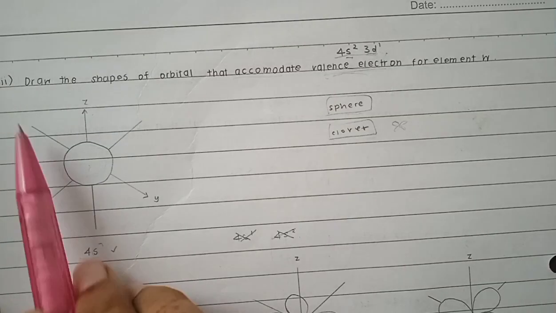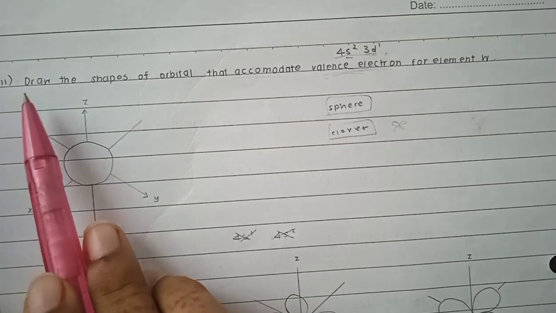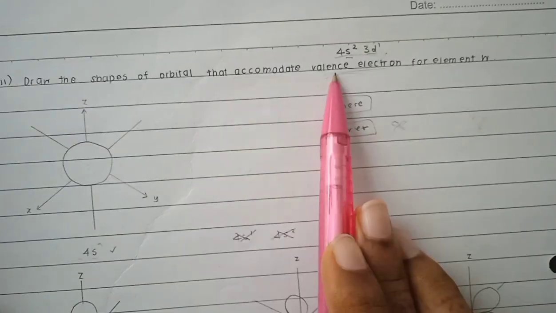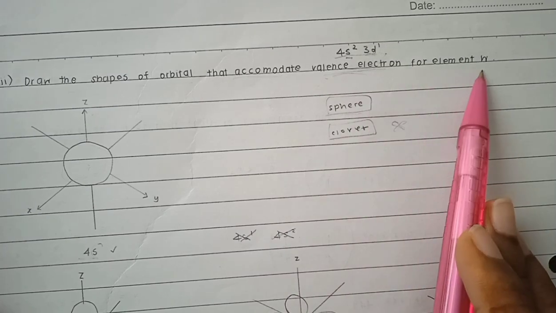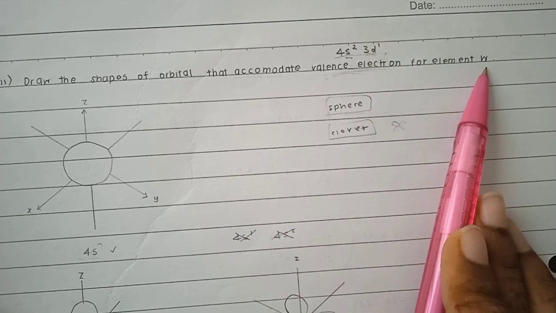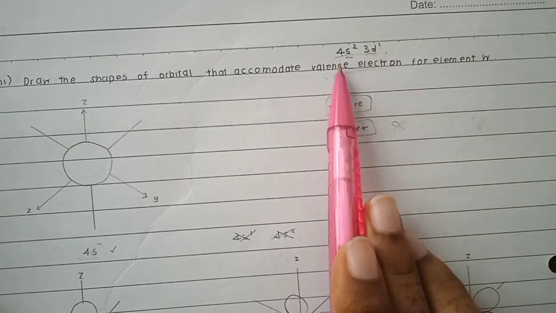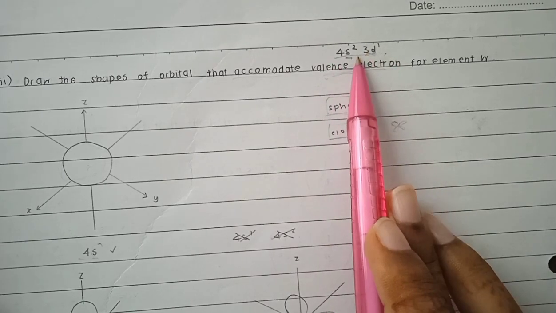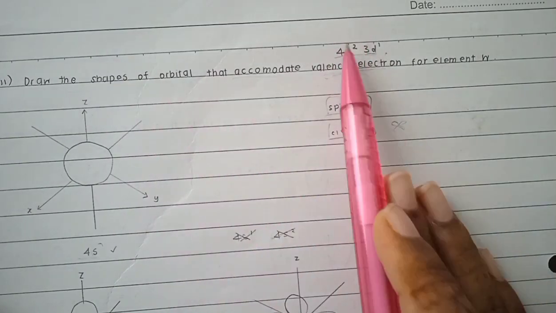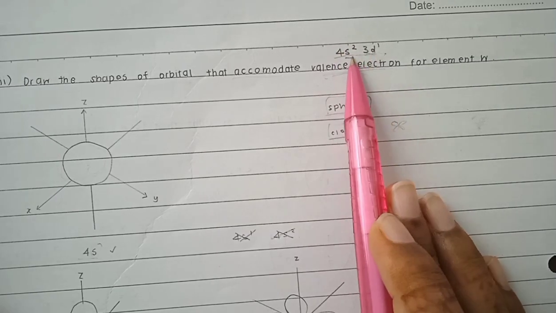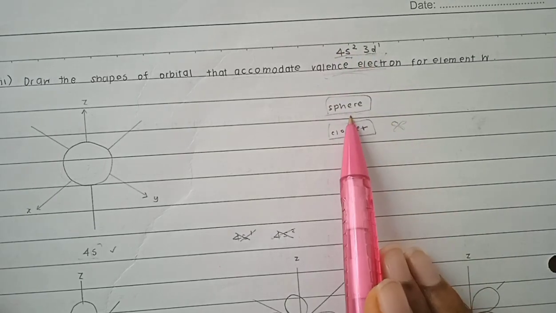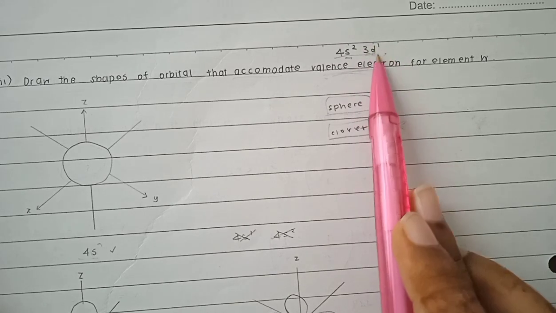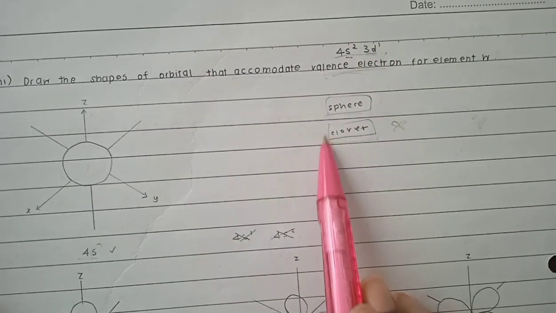Okay, so for the next question, the question wants us to draw the shapes of orbitals that accommodate the valence electrons for element W. Okay, so we know the valence electrons for element W are 4s2 3d1. So the shape of the orbital for 4s, for s, is a sphere, and then for 3d we have to draw a clover shape.